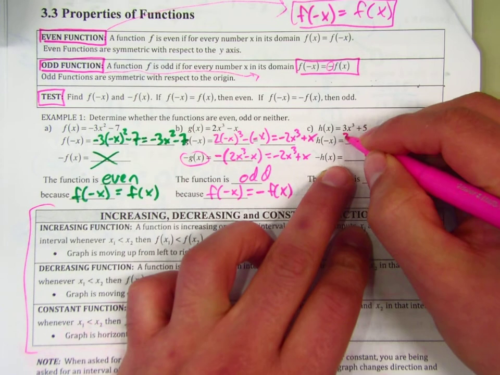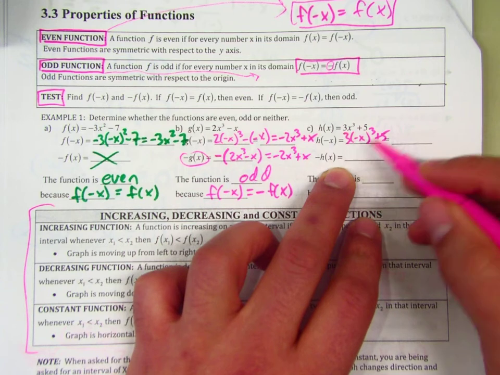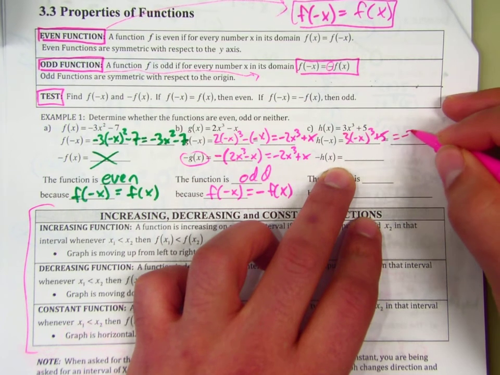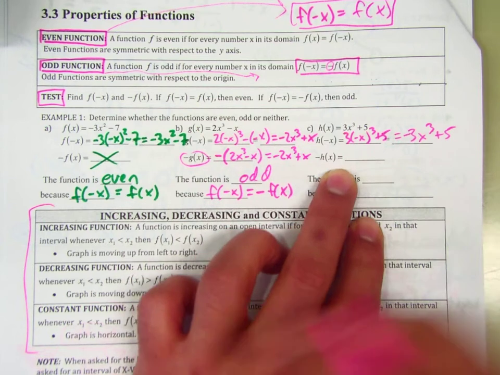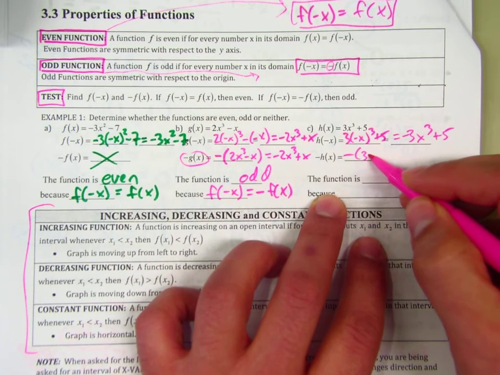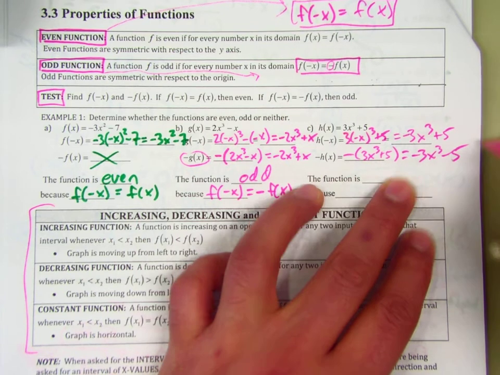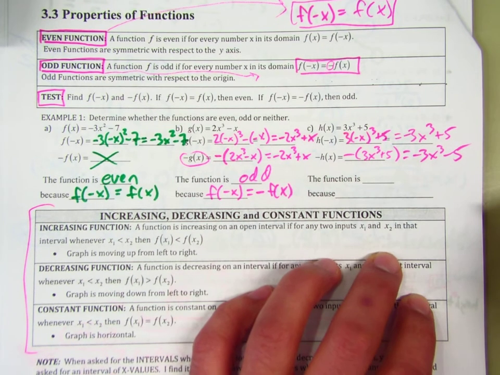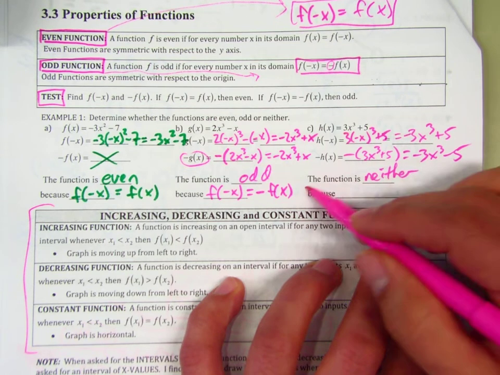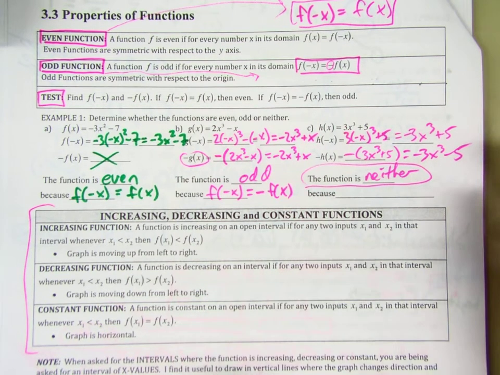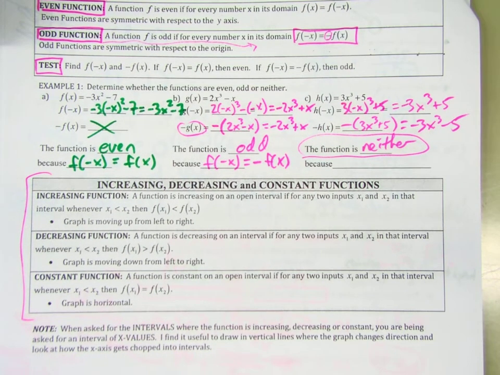If you plug in negative x, when you cube the negative, this whole thing turns into negative 3x cubed, but this plus 5 is still going to just stay positive, right? And so when you do the opposite of the original function, it would need to turn into negative 3x cubed and negative 5. Does that make sense? So since these don't match, we're just going to say neither. Okay? Any questions on that?